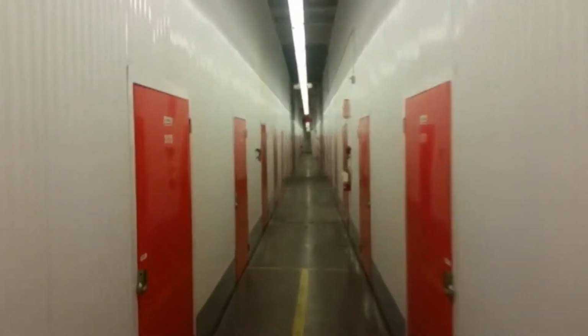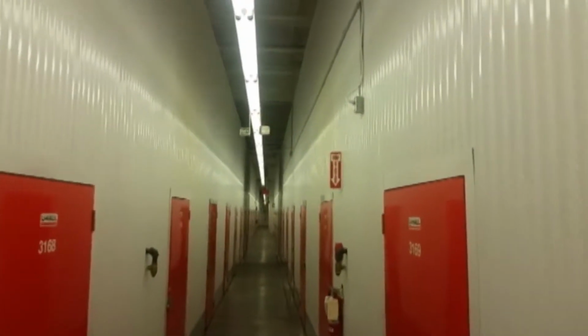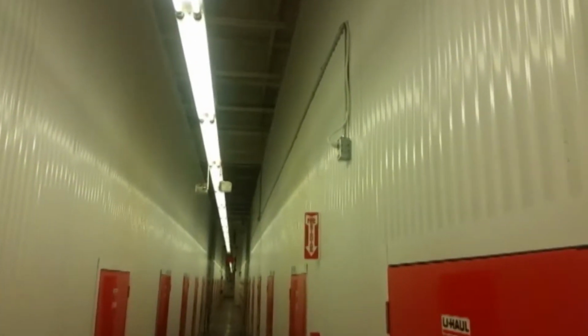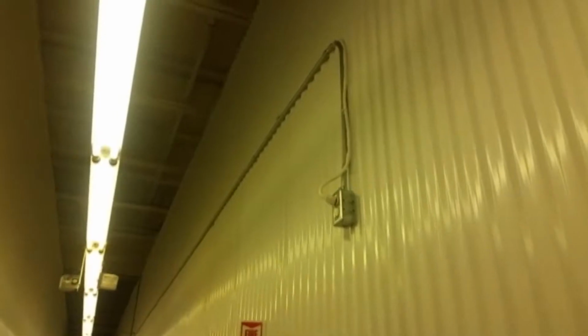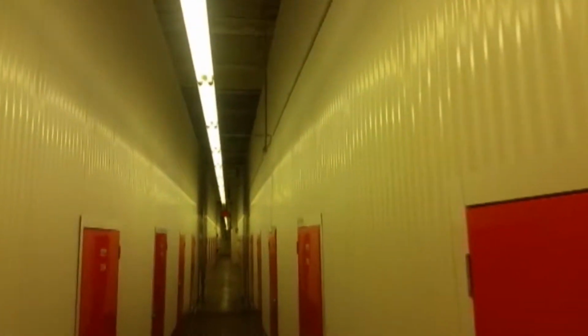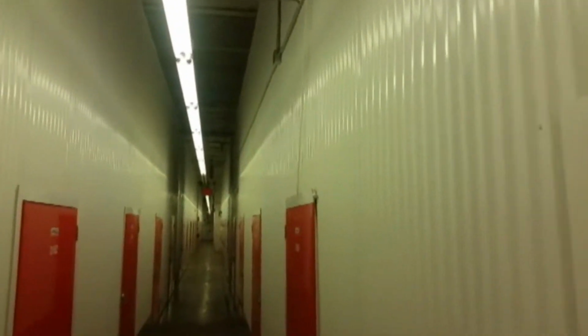So first of all, I needed power for my unit. So what I did is I ran an extension cord along the power cable up here, and I sort of zip tied it up. So you can't really tell its power is going to my unit unless you are looking closely.